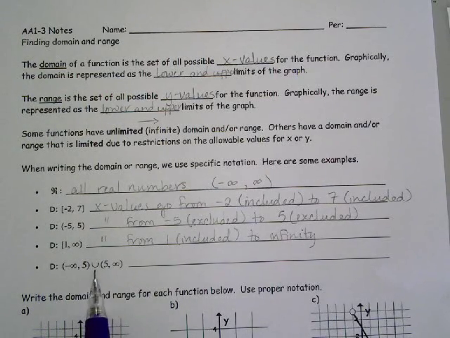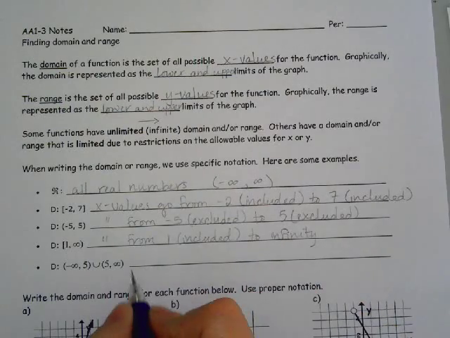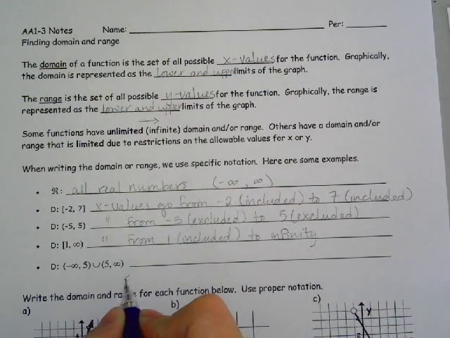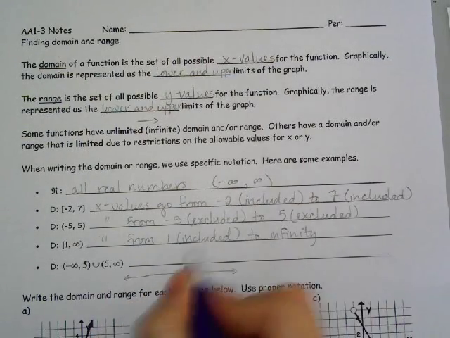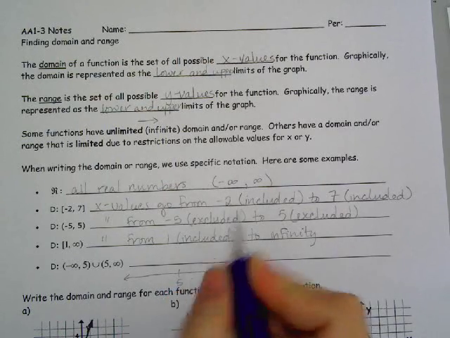Here, on the next one, this is a union symbol. So this means everything basically below 5 and everything above 5, but what's not included in that? 5. So what this would look like on a number line, so here's 5.